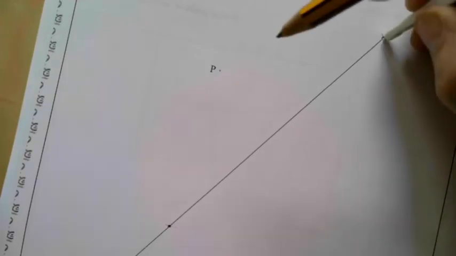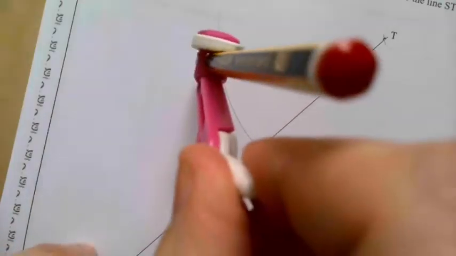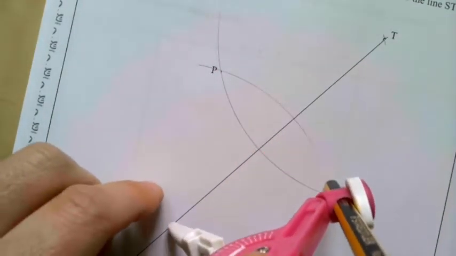We then effectively need to do the perpendicular bisector. So you can change your distance in your compass if you wish, but keep mine the same. I'm going to mark that there, and then I'm going to mark that there, and that's really as much as we need to do.